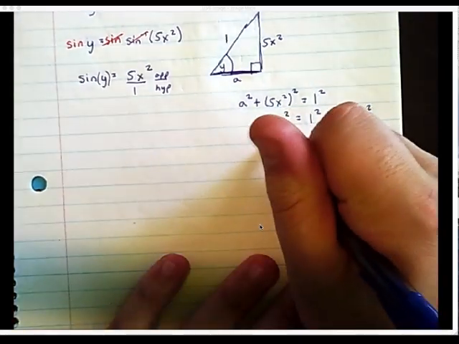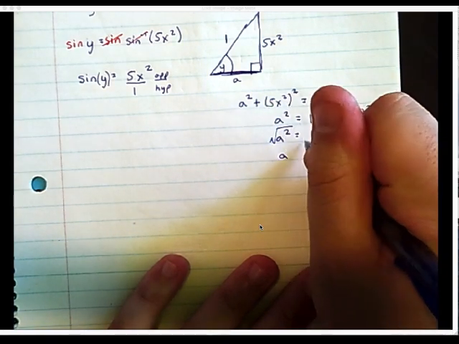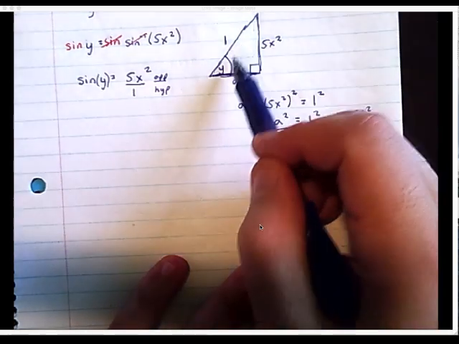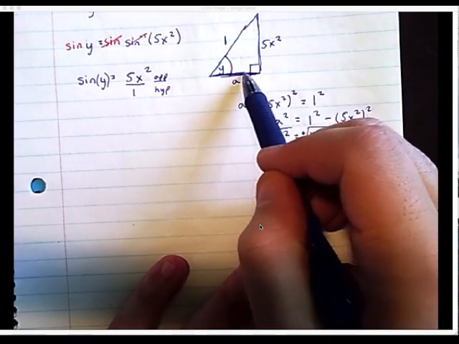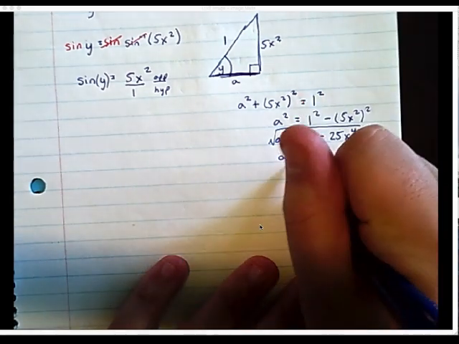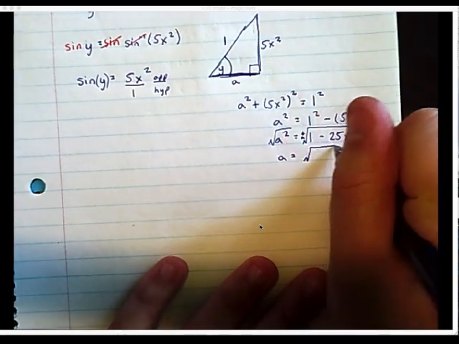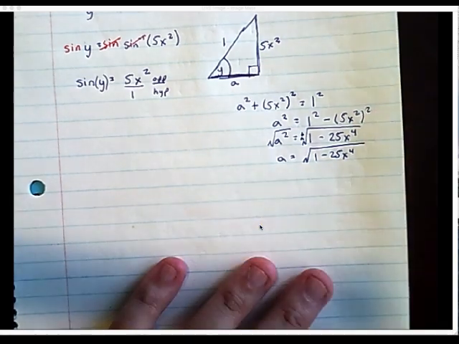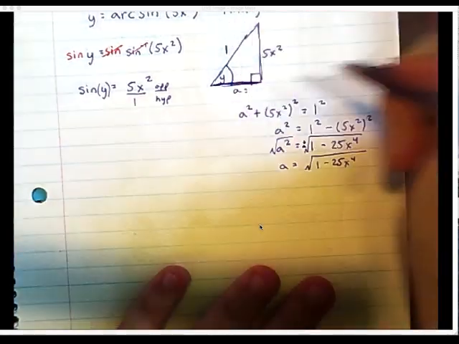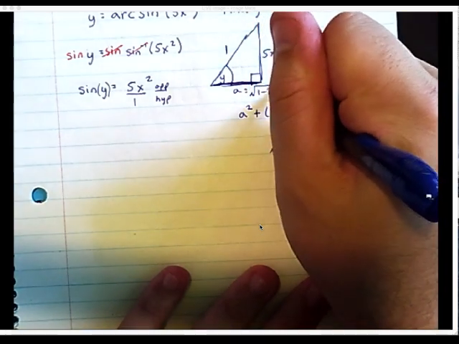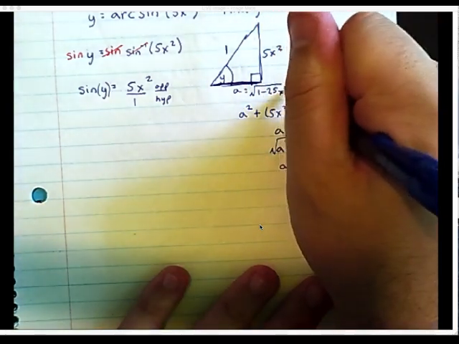So how are you going to figure out what a is? I got to take the square root. Now normally we would do a plus or minus there, but since this is a length in a triangle, lengths are always positive in triangles, so we don't have to worry about putting the negative there. So I can replace this a with the square root of 1 minus 25x to the 4th there.